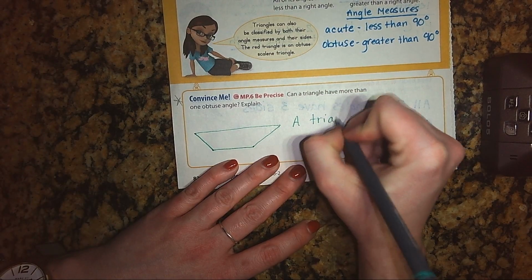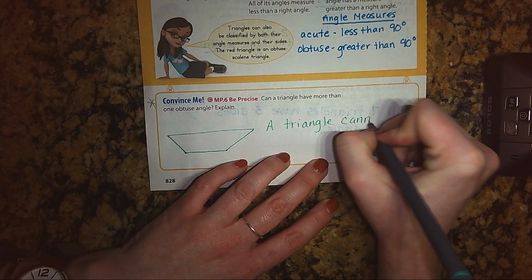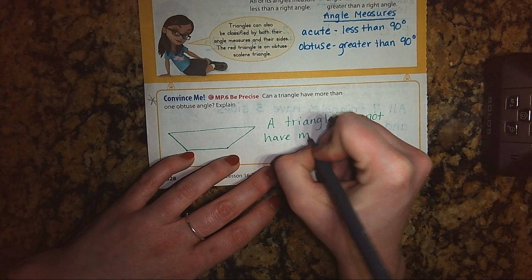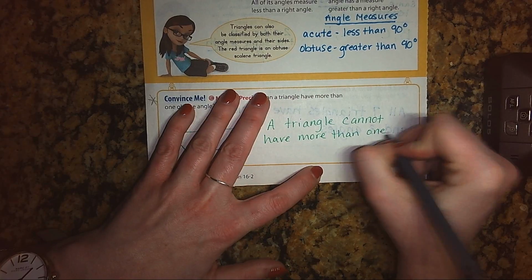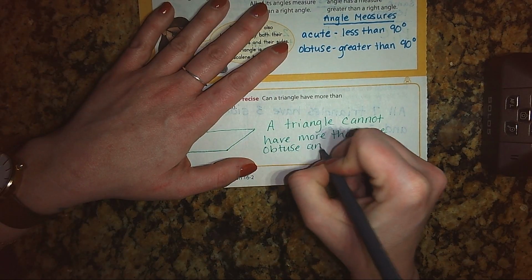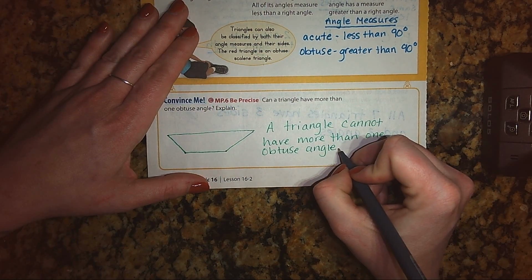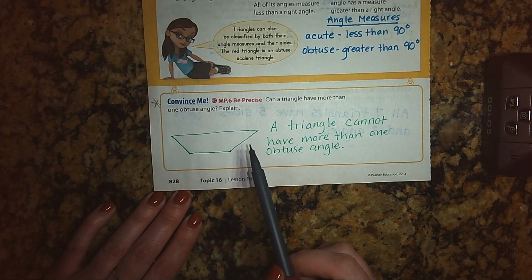So can a triangle have more than one obtuse angle? A triangle cannot have more than one obtuse angle. And it really gets into the measurements of a triangle.